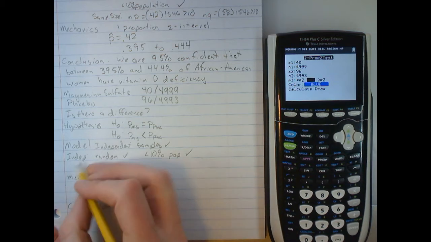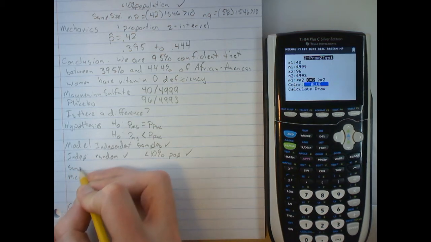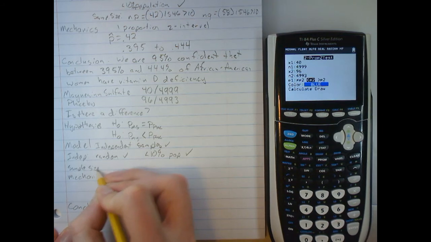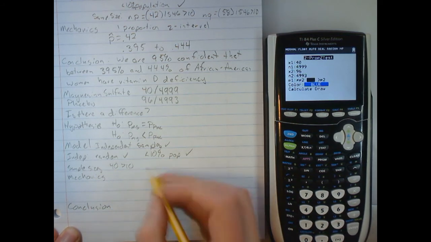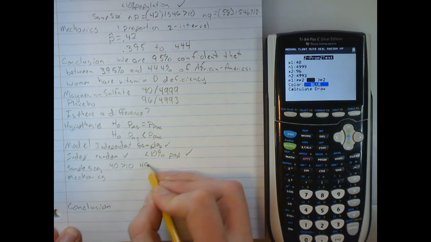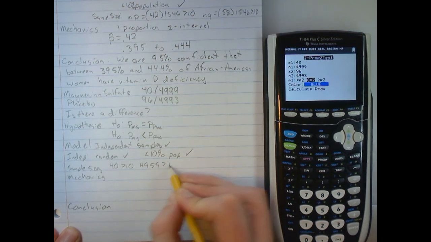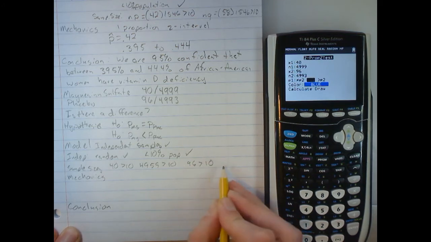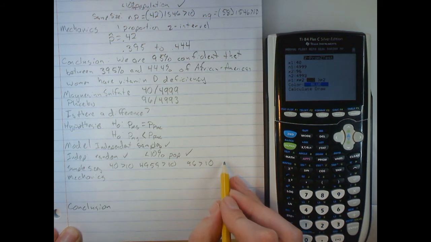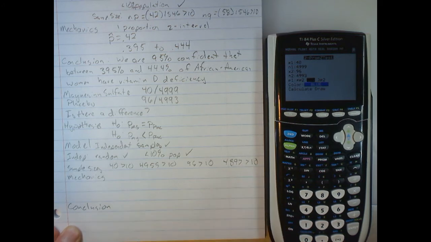And then our sample sizes. 40 is greater than 10. 4,959 is greater than 10. 96 is greater than 10. And 4,897 is greater than 10.